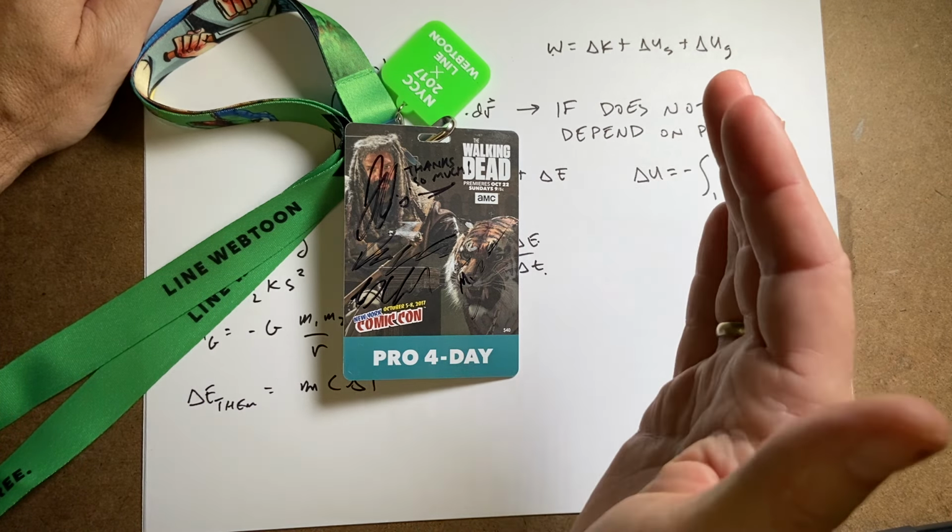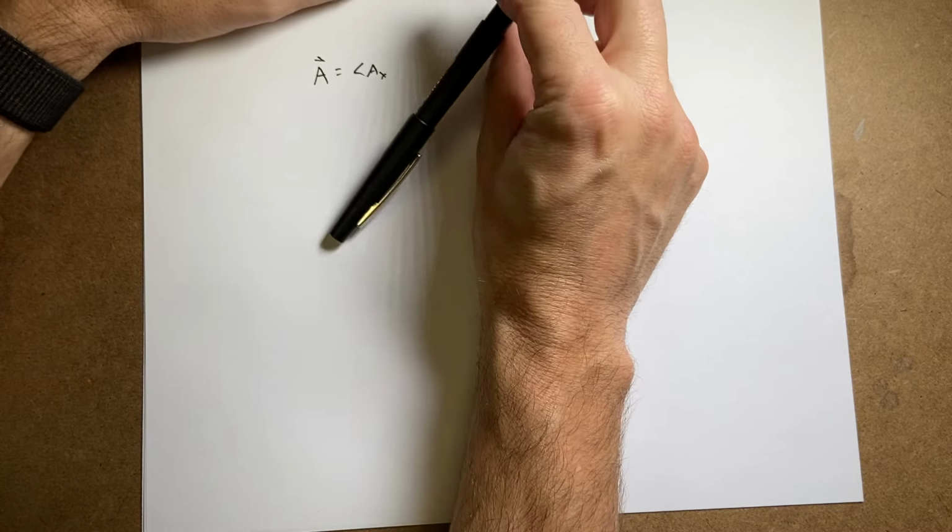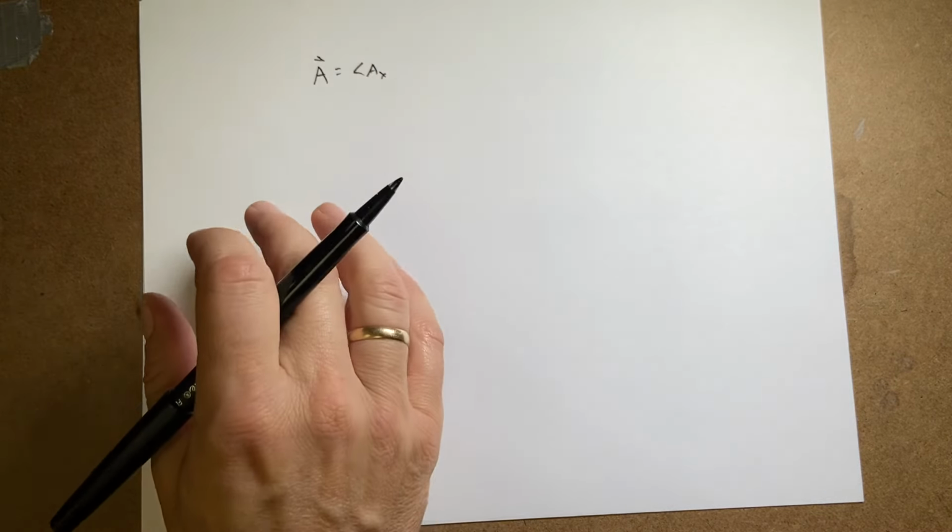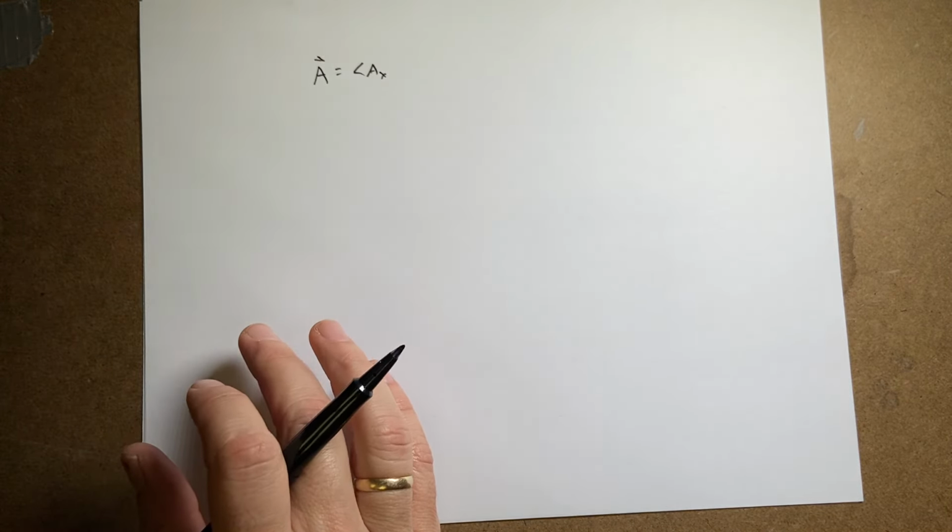So there's that. Okay, let's talk about the last principle, angular momentum. Let's start off with the cross product. I had a little right-hand rule thing somewhere around here.